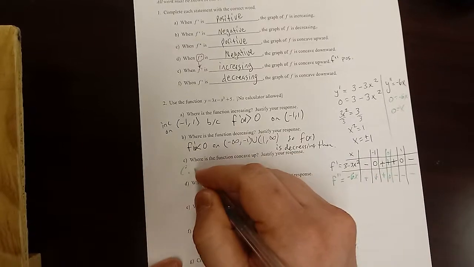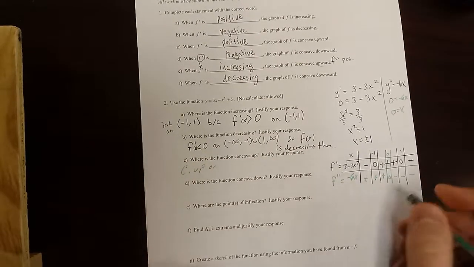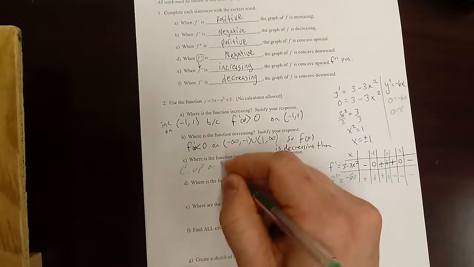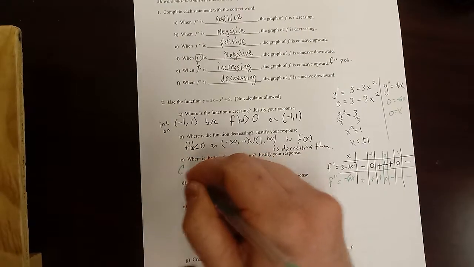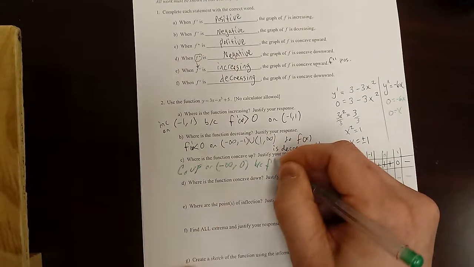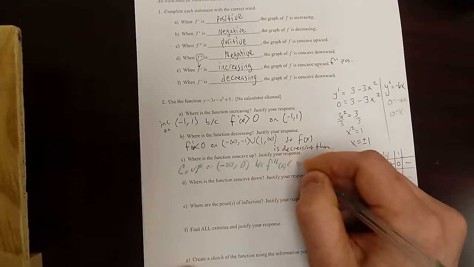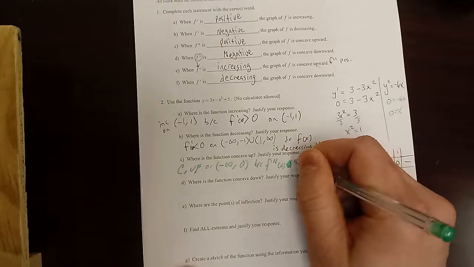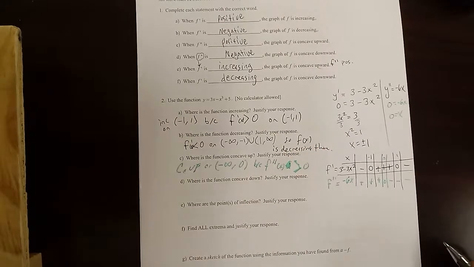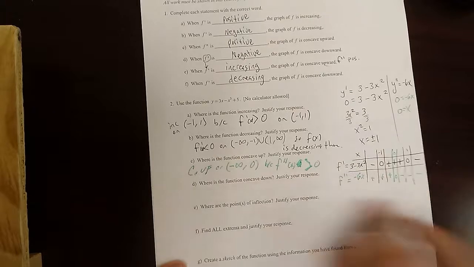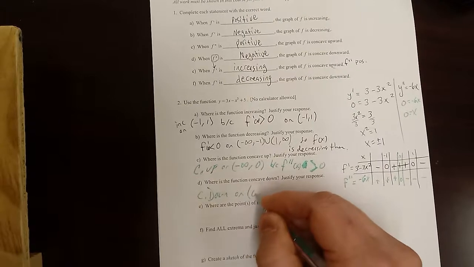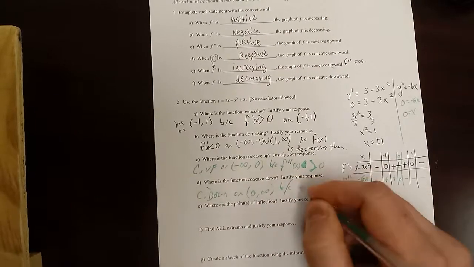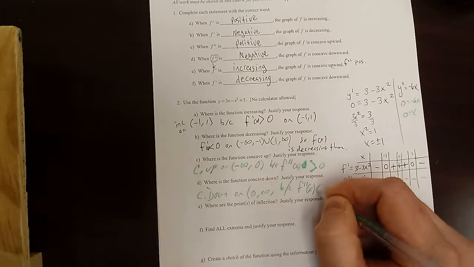So I can say, similar to the previous ones, it's concave up on -infinity to 0 because f double prime is greater than 0. And very similar, we can say concave down on 0 to infinity because f double prime is less than 0.